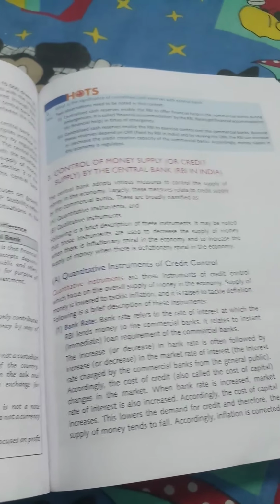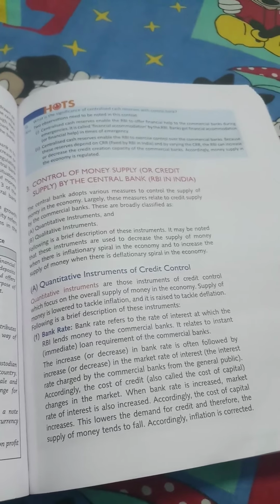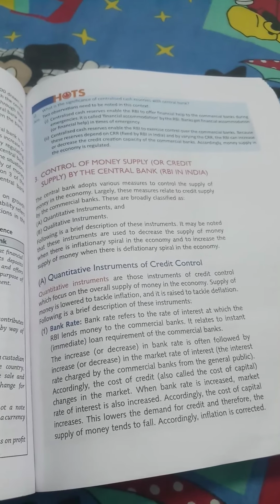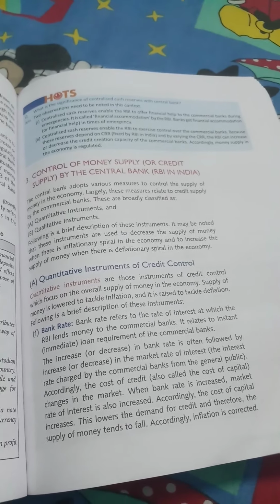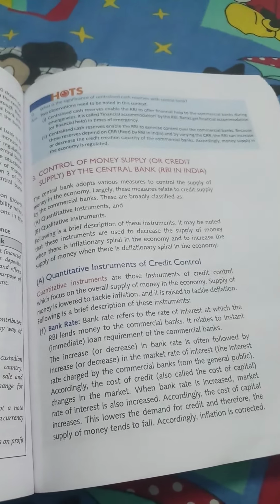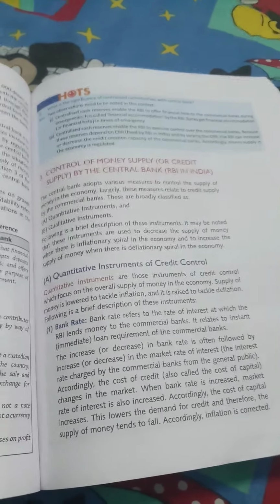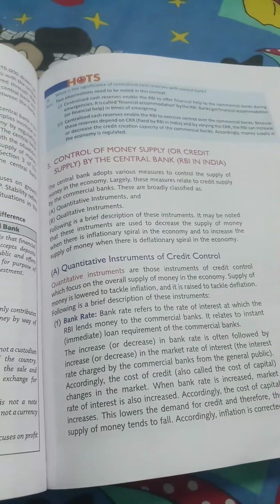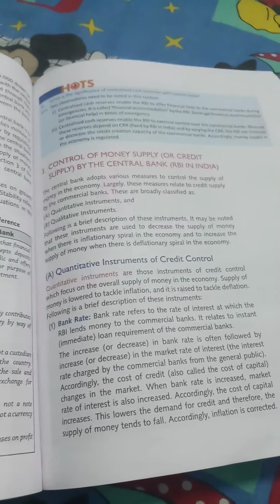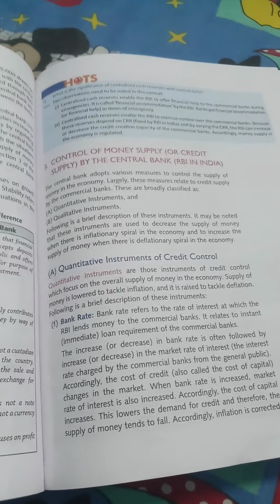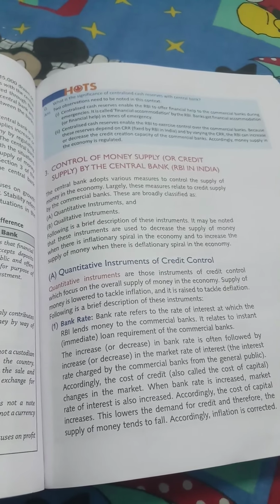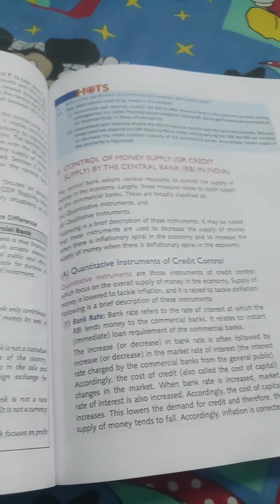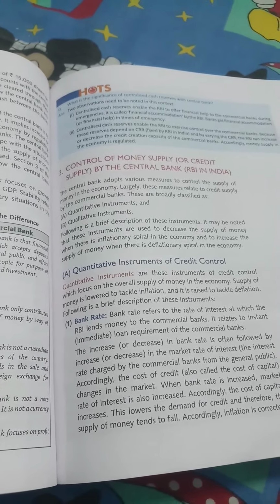I hope with this you understand how the RBI, through its quantitative instruments, controls the situation of inflation. Please understand, during deflation exactly the opposite happens to what happens in inflation. I hope this gives you a clear understanding. Thank you everyone.